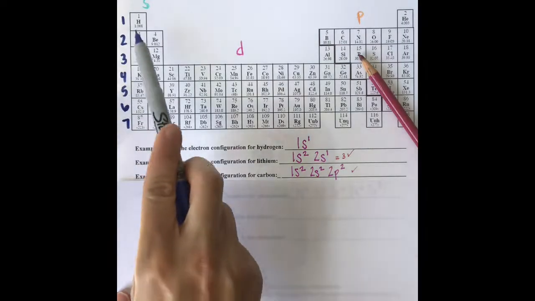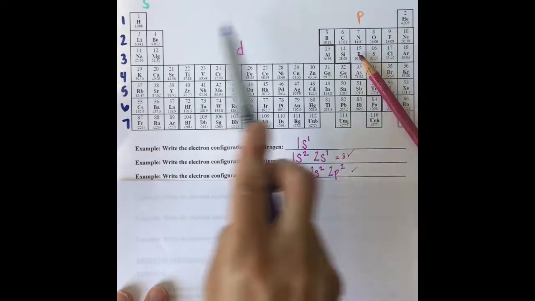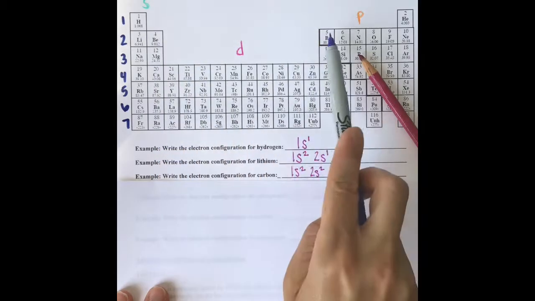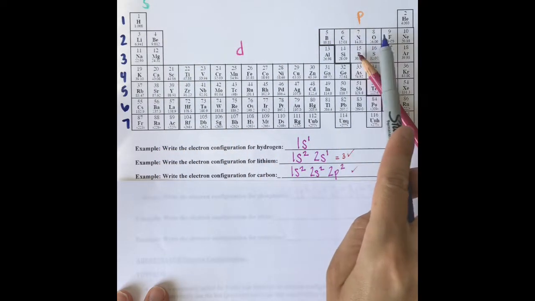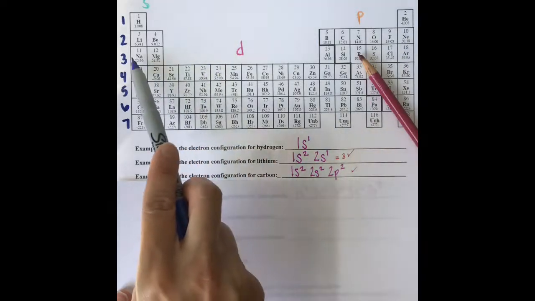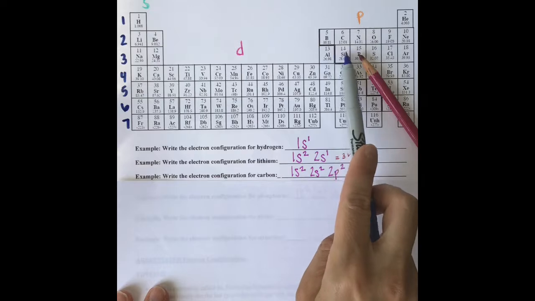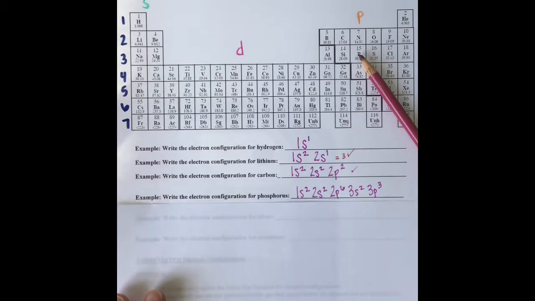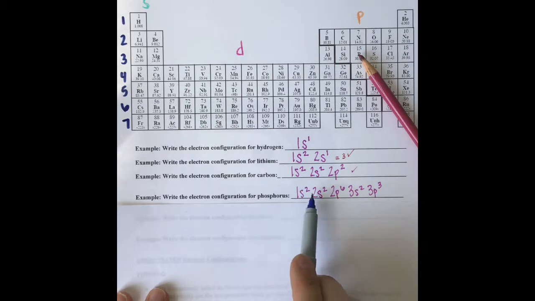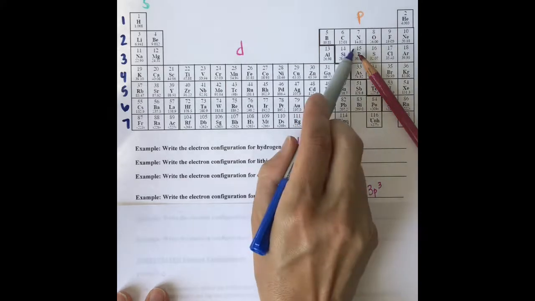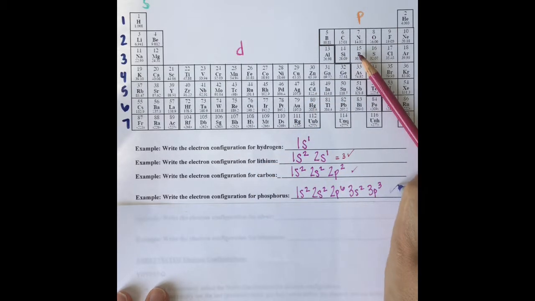All right, start back at the top. 1s2, 2s2, 2p, I go all the way through, 2p6, 3s2, 3p, 1, 2, 3. Yours should end in 3p3. So here's the whole thing again. 1s2, 2s2, 2p6, 3s2, 3p3. You can make sure these add up to 15. They should. And you've done phosphorus.